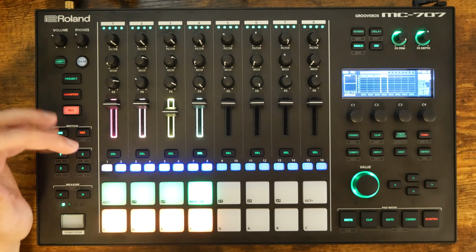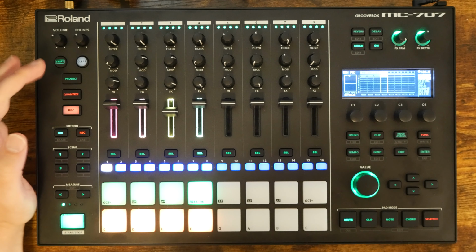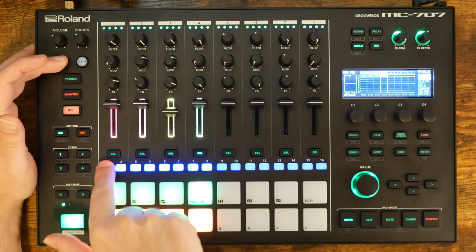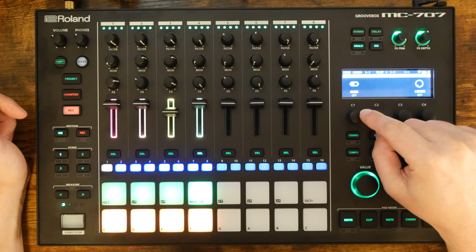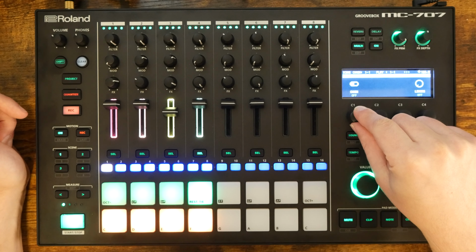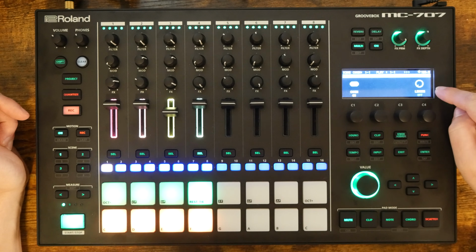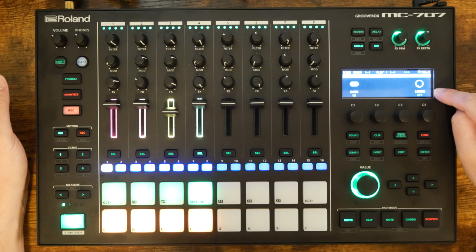So let's turn on scene chaining for scene number 1. To do that, simply hold shift and press number 1. On the screen, we can now see that if we turn this leftmost knob here, it's going to turn chain on. Over here, we can see we can change the length.